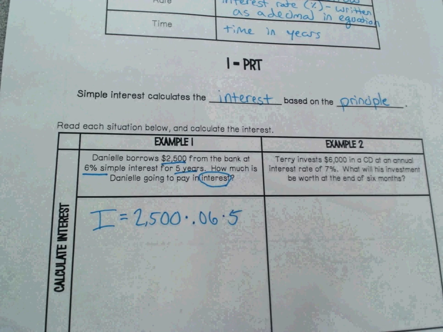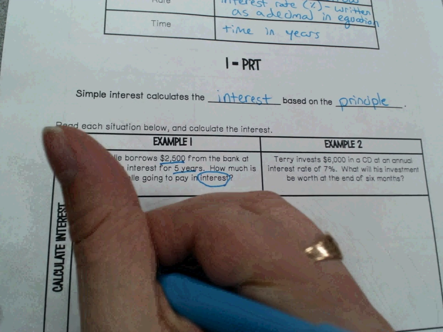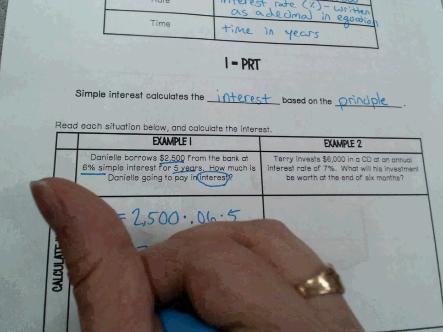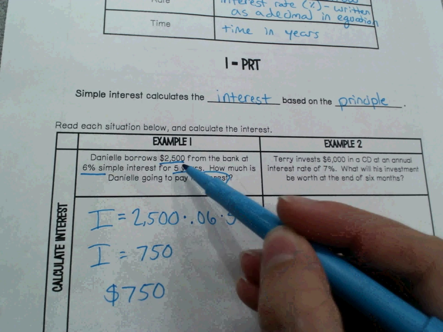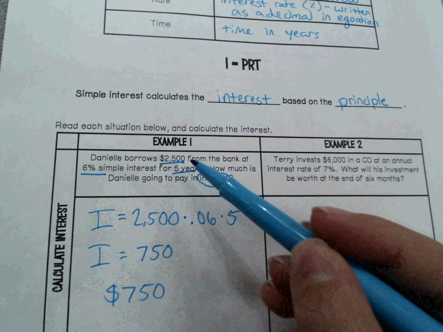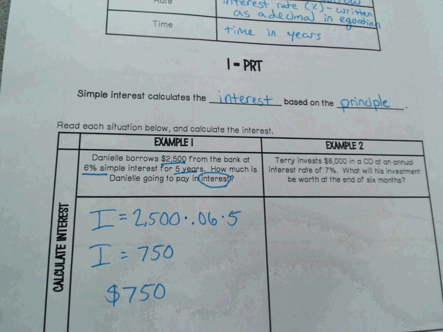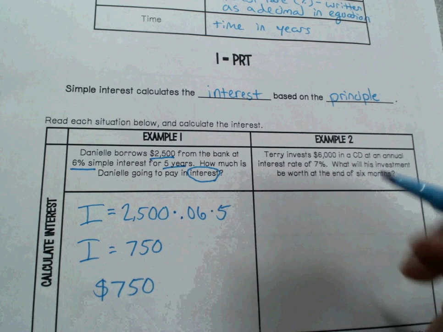To find the interest, now that we have it all set up in our equation, all we have to do is multiply all those together, and we end up getting $750. So she has to pay $750 in interest on top of what she initially borrowed. To figure out how much she has to pay in total, we would add $2,500 to $750, and that's how much she has to pay back in total. But this is just the extra amount she has to pay back. Let's look at another example.